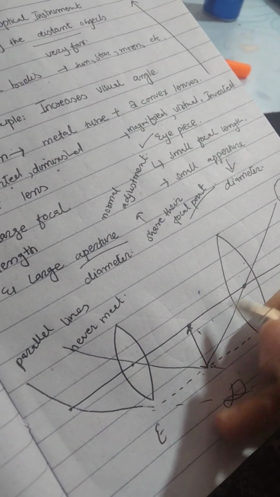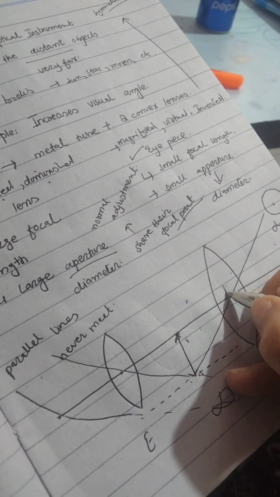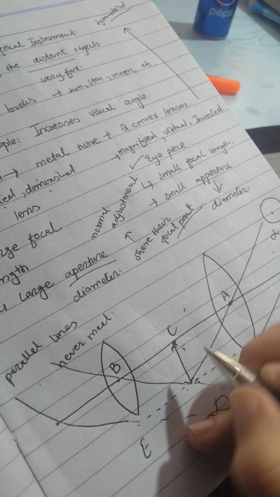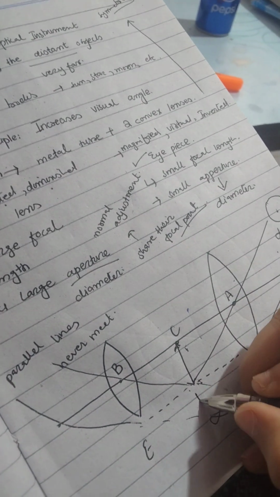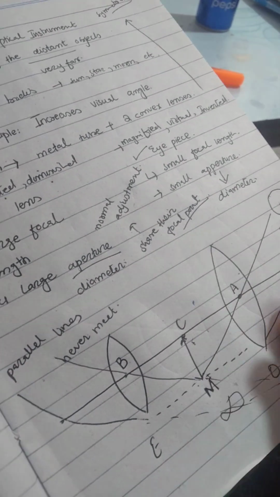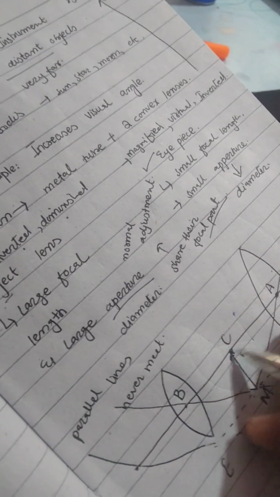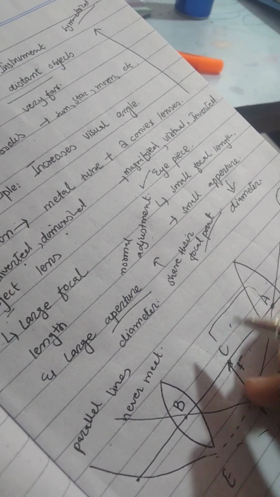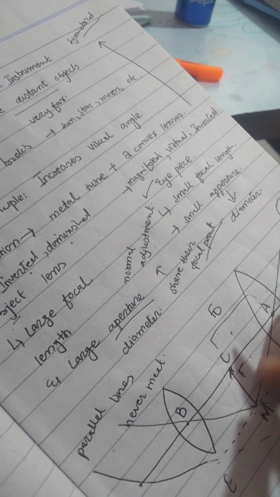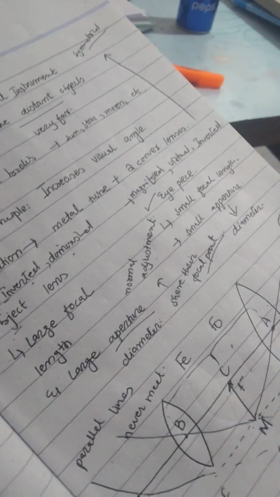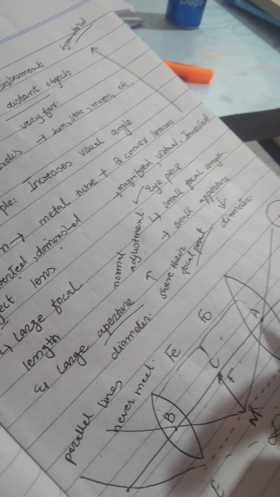Now basically, let's name these points. This is known as A, this is B, this is C. Basically this point is known as M, this is CM. So now let's prove the formula for this. From here this is the focus, right? From here to here, this is the focal length of the objective lens. This is the focal length of the eyepiece, and we know what the length of the lenses is.